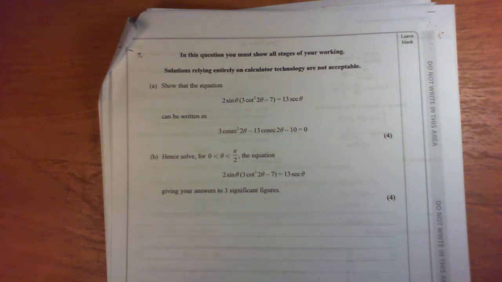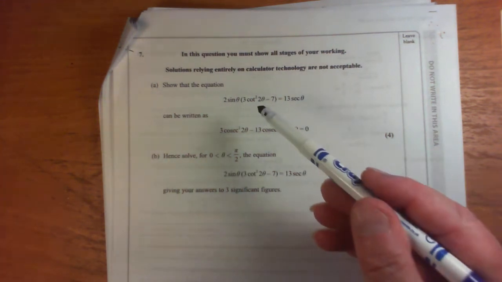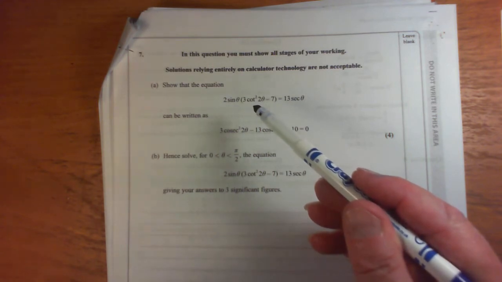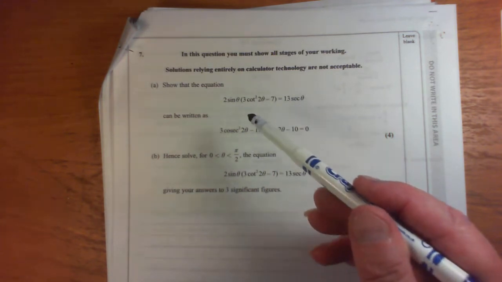This one did cause problems for a lot of people, but it's a lot easier than you might think. You've got a cotangent here, and to convert a cotangent to a cosecant is actually fairly straightforward, using a straightforward identity.